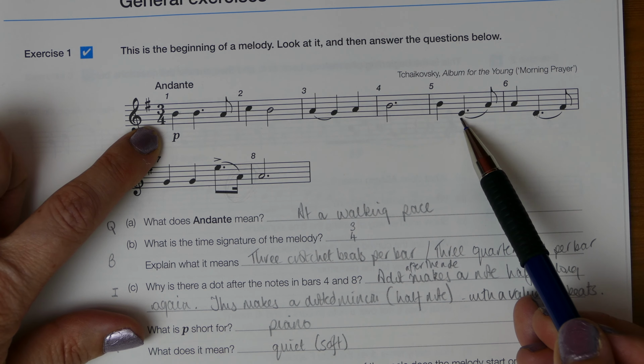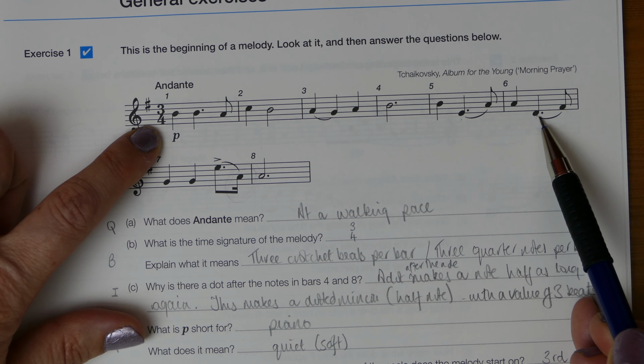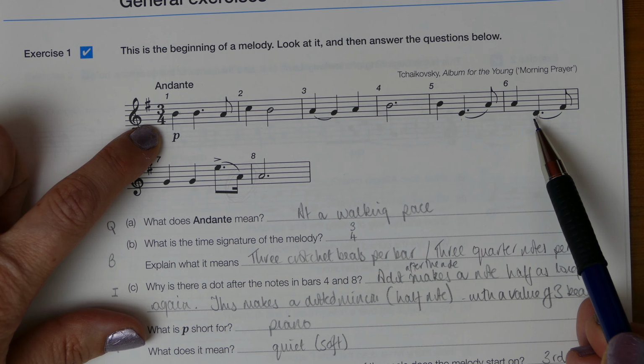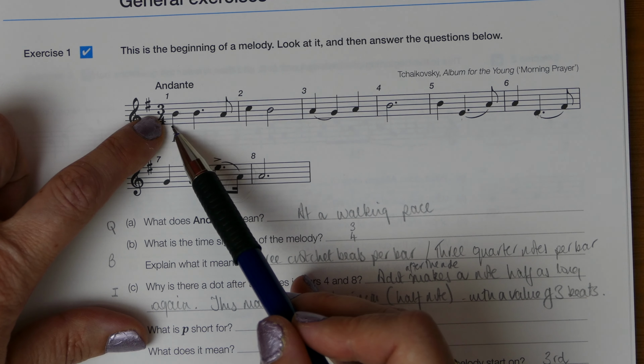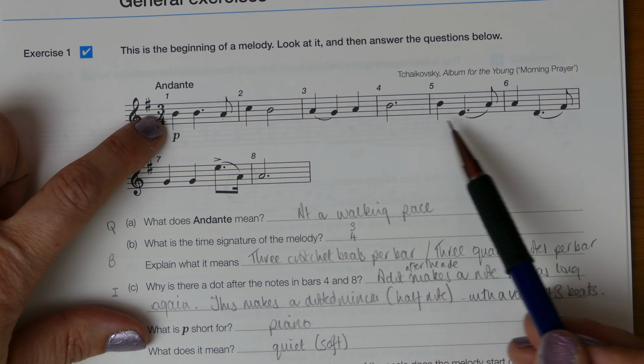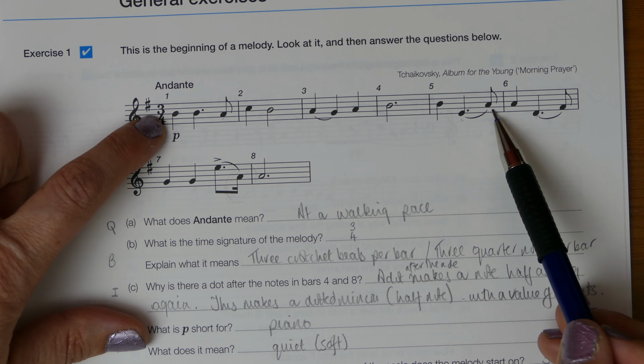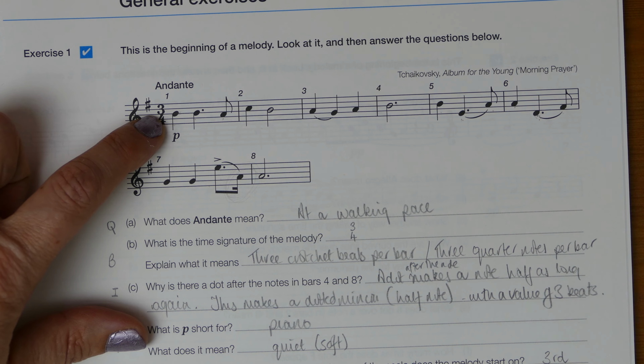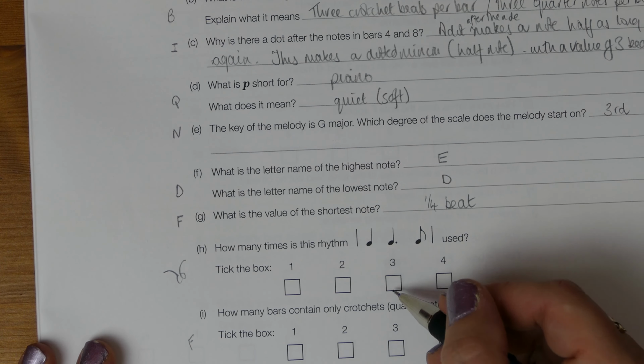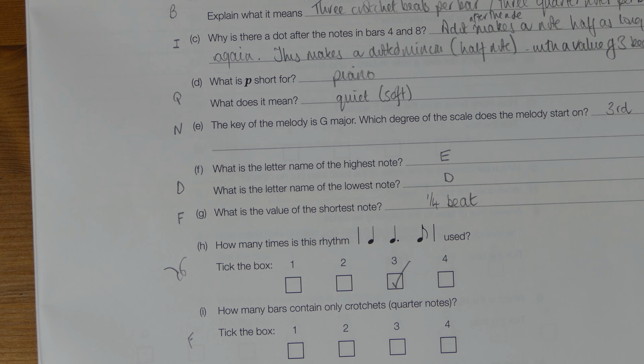We've got it here. And we've also got it here. It's on different notes. The pitch is different. It moves around in notes. However, the rhythm, crotchet, dotted crotchet, quaver, crotchet, dotted crotchet, quaver, crotchet, dotted crotchet, quaver. There we go. So it's used 3 times.